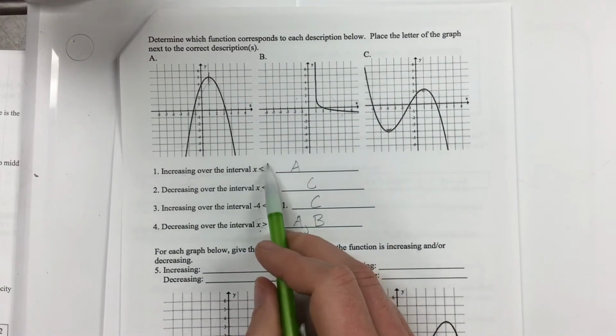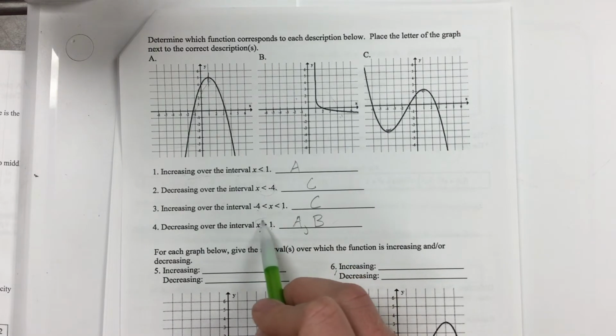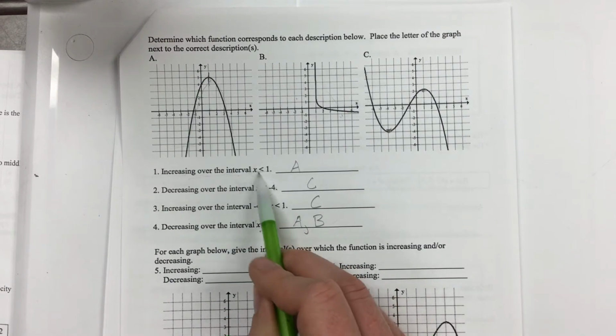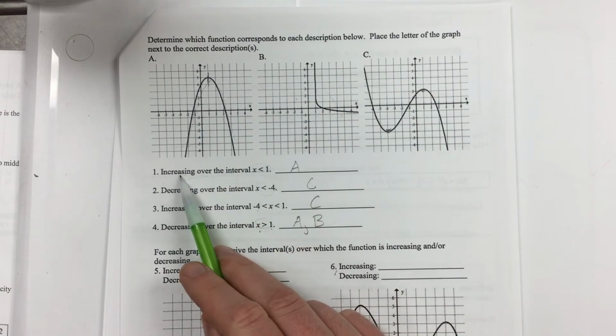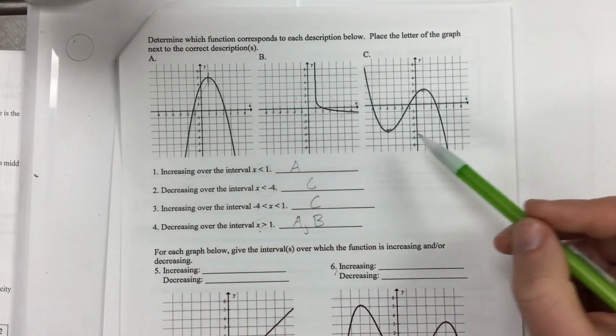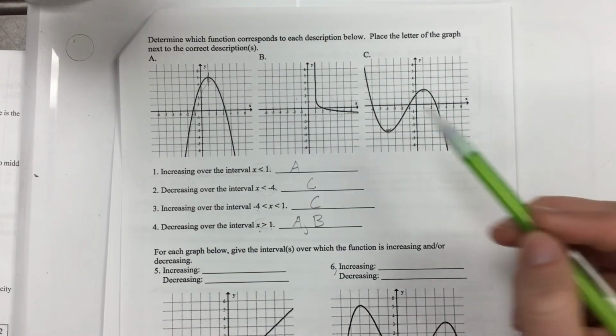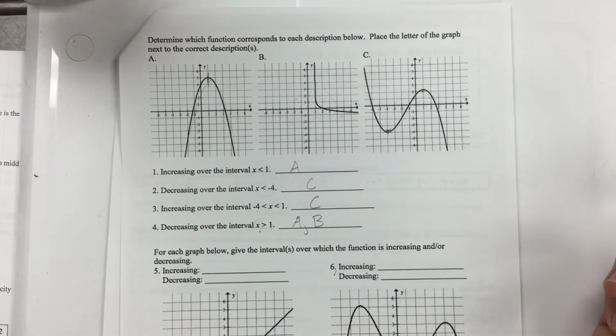So these are just telling you for these specific input values. If you think about our piecewise defined functions, for this input value, we're trying to find the one that's increasing over it, decreasing, and so on and so forth. And so you just look at the graphs and see, okay, where are these things increasing? Where are their vertexes? And where is it changing from increasing to decreasing, etc.